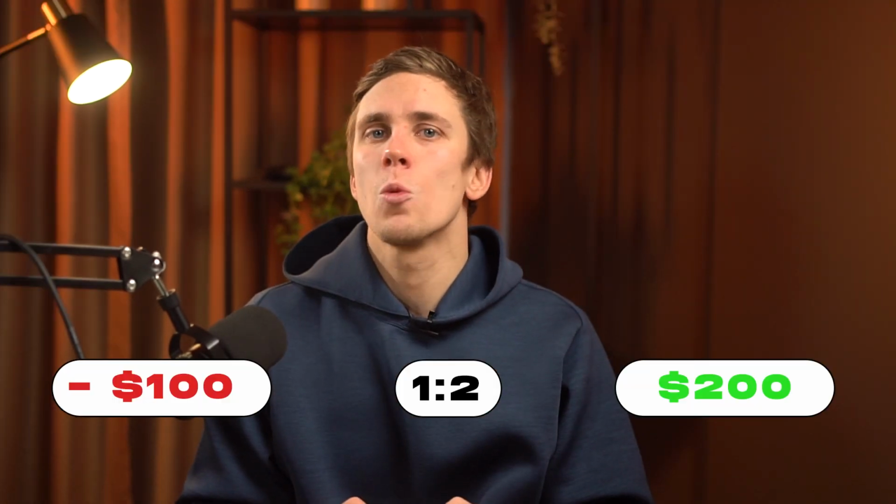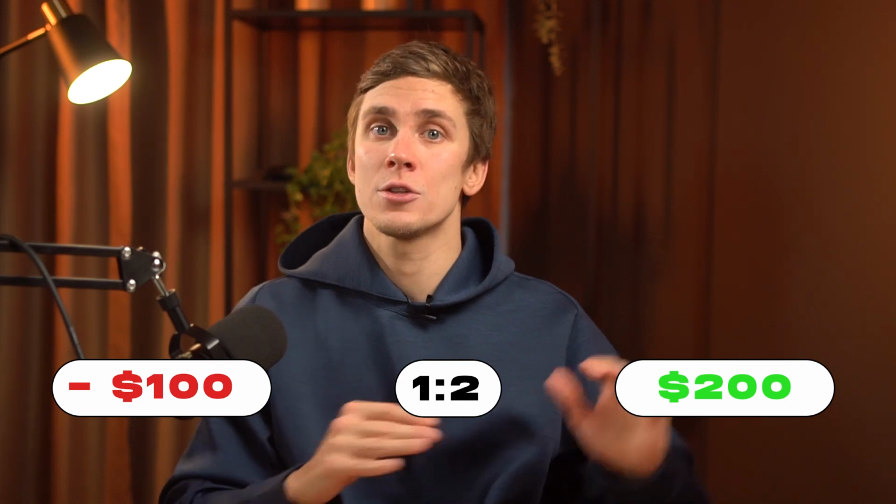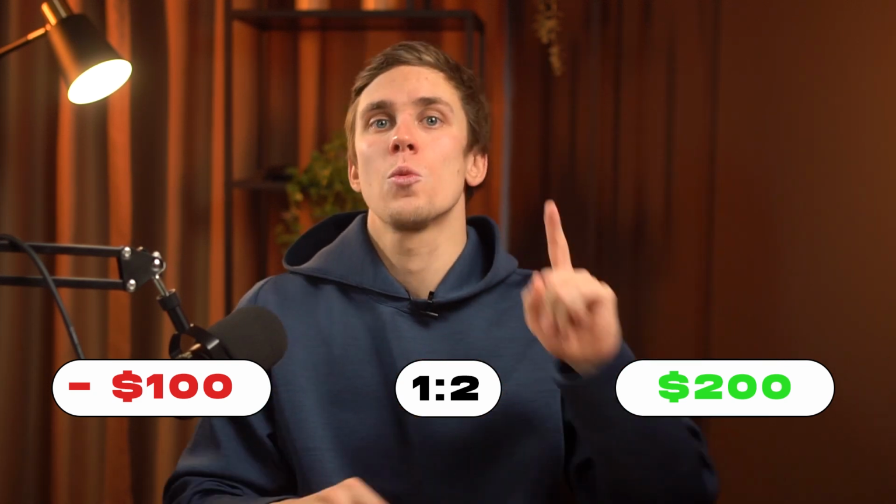So let's break it down simply. The risk-reward ratio is the comparison between the amount of money you are willing to lose versus the potential gain from a trade. For example, if you are risking $100 on a trade but aiming to take $200, that's a 1-to-2 risk-reward ratio. This means you could be wrong more often than you're right and still come out profitable.